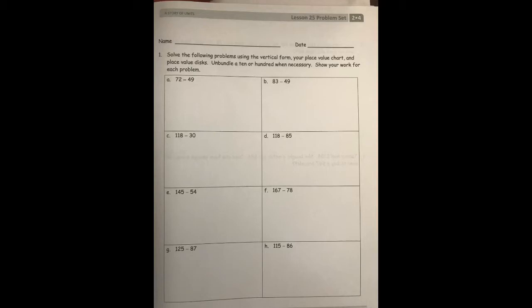Now let's read the directions. It says, solve the following problems using the vertical form and your place value chart and the discs. So we're going to do it both vertically and with our chart, just like we have been with our adding. And then it says to unbundle a 10 when necessary. So that means we will have to borrow sometimes. I'll remind you what that looks like. And finally it says show your work for each problem. So I want to see all of the steps that you take to solve these.